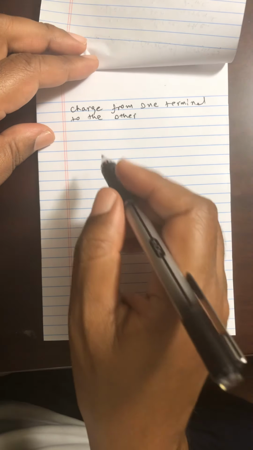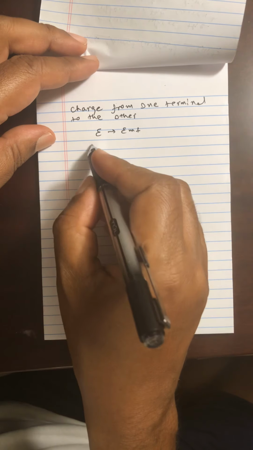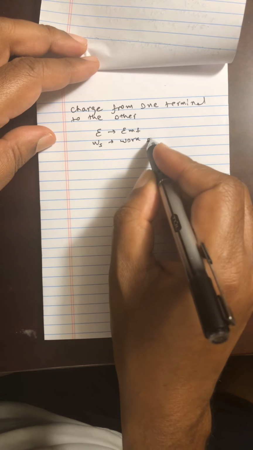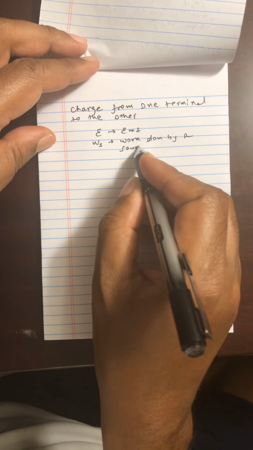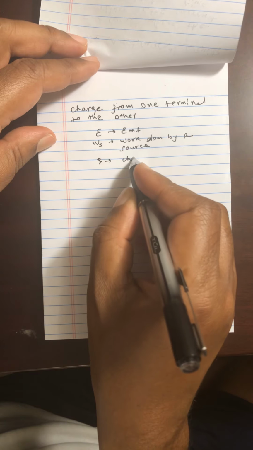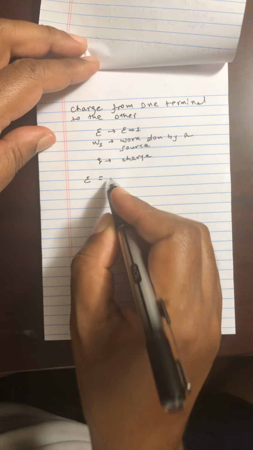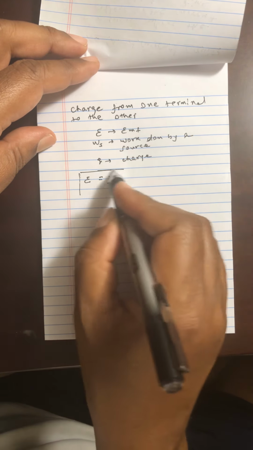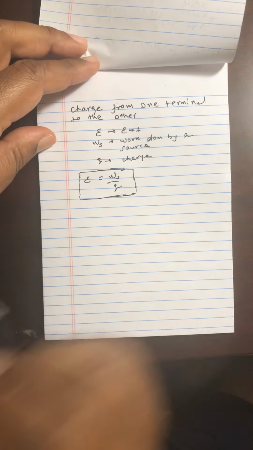So mathematically, let's use E for EMF, W subscript S for work done by a source, and Q for charge. So we can say the EMF of a battery is the work done by the source divided by the charge. It is the work done by the source per unit charge.